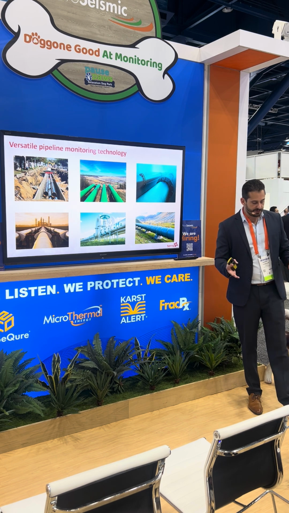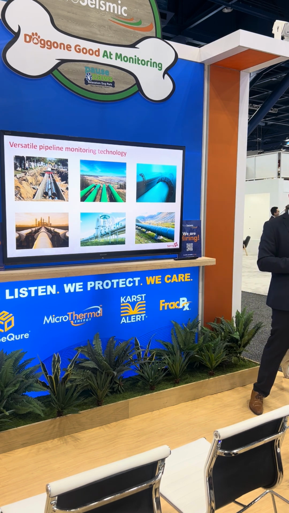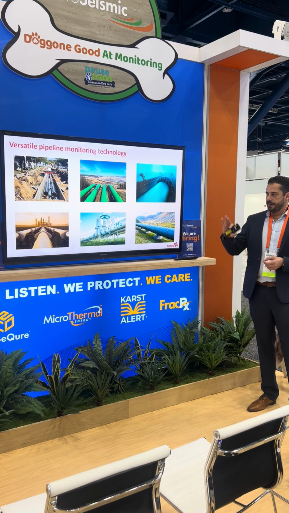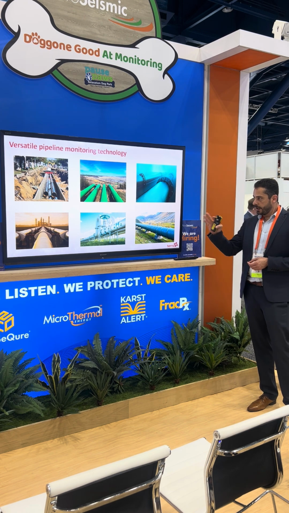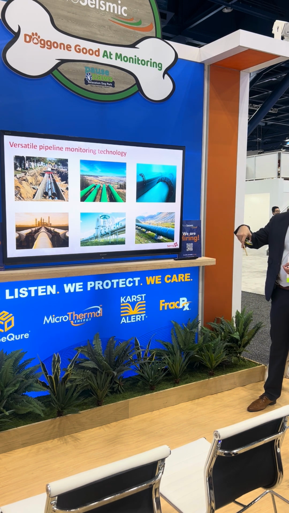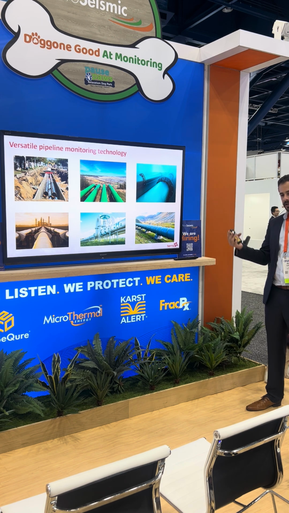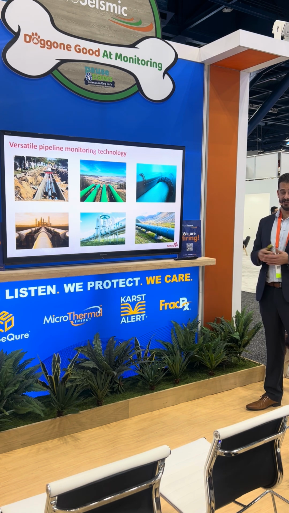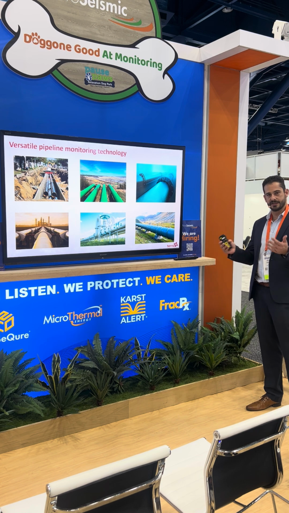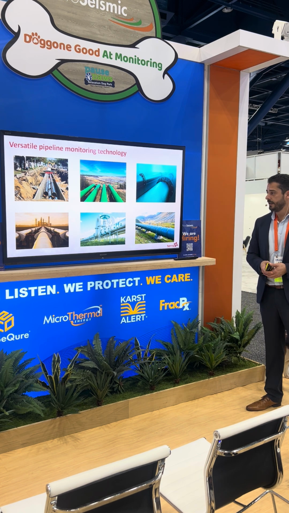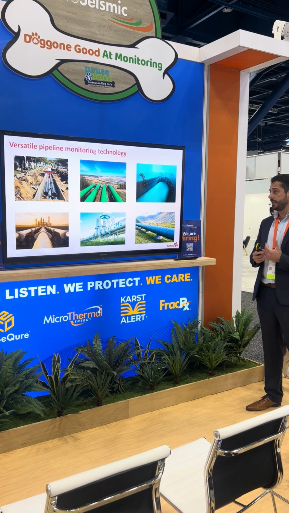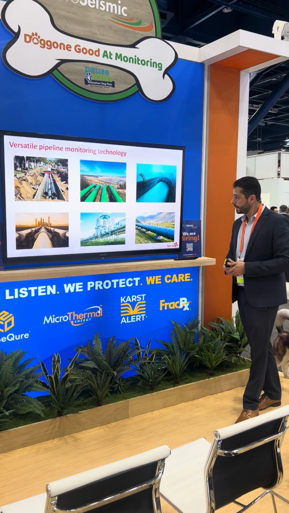Now, this is incredibly versatile. This is not just water pipelines that we're talking about. This technology can be applied not only to water pipelines, but to mining processing fluids. Mining pipelines generally tend to contain suspended solids, caustics, all sorts of nasty stuff, saline waters, just stuff that you really wouldn't want leaking into the environment.